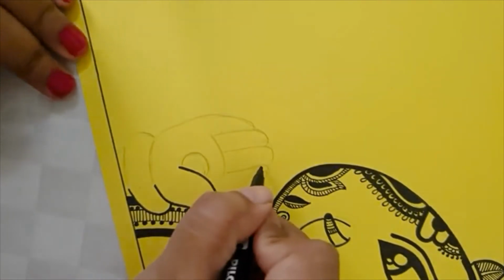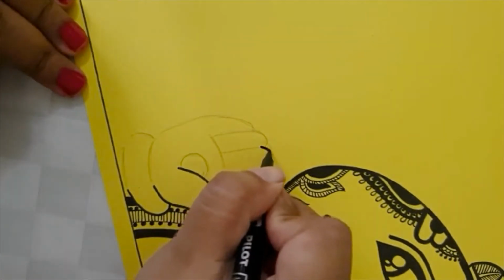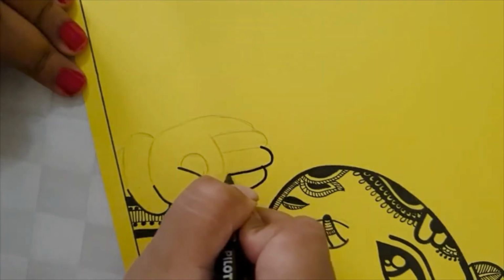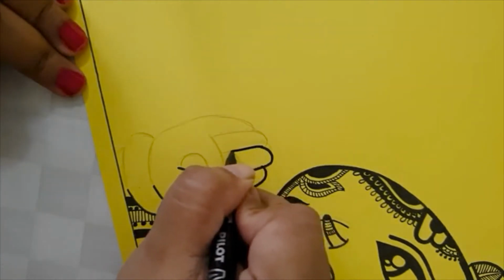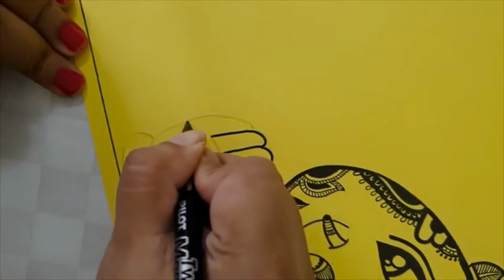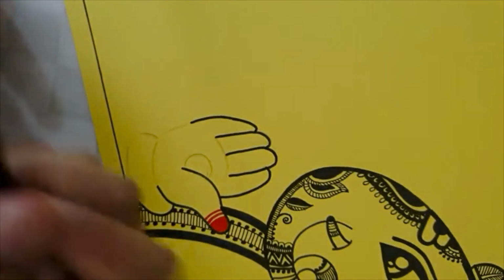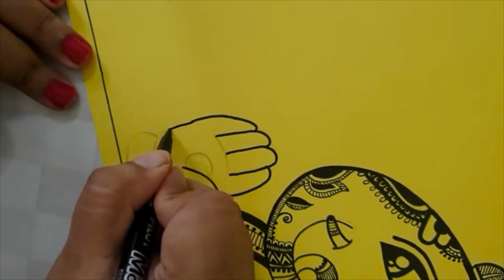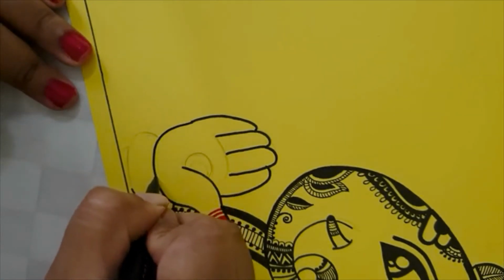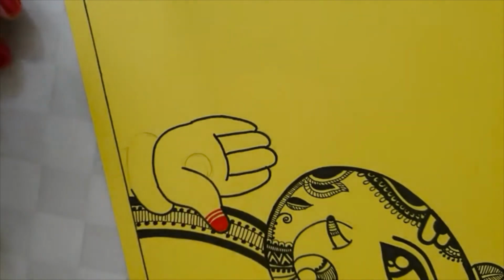Now let's just create an outline for all the other fingers. Here. Like this.